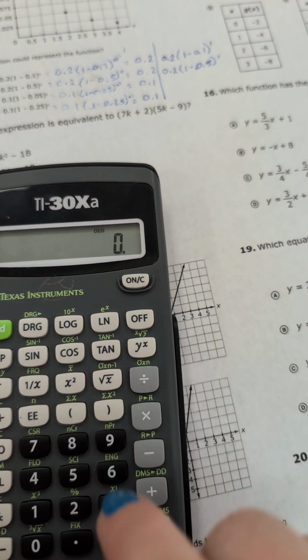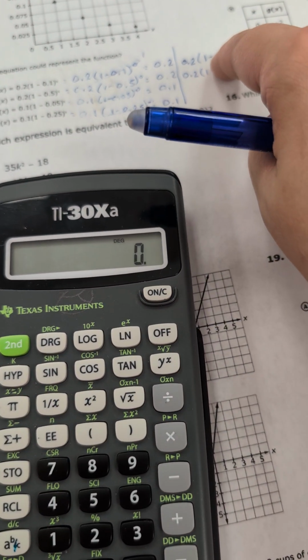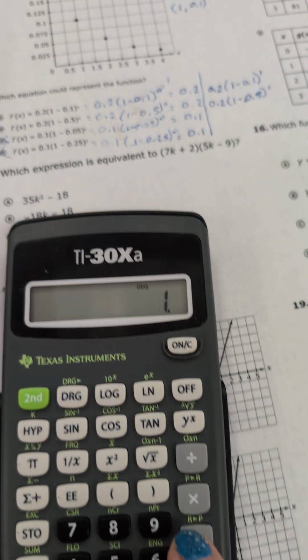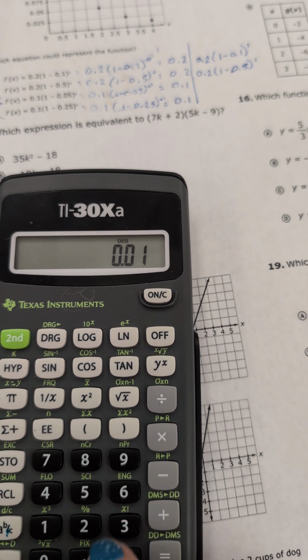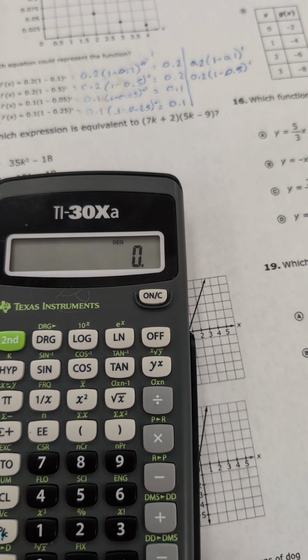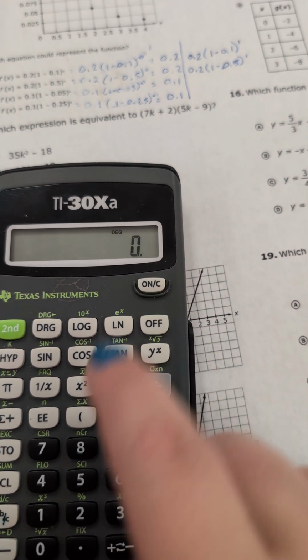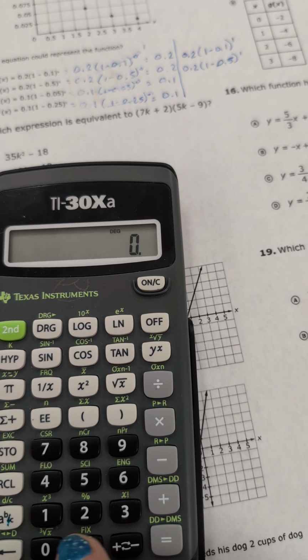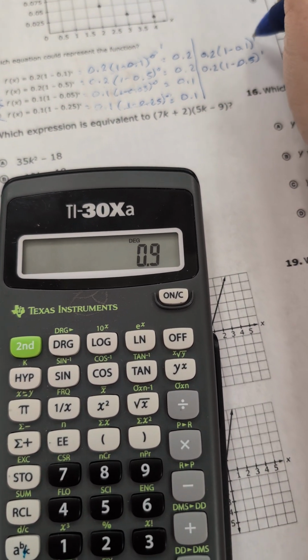All right, I could do that in my head. You probably want to use your calculator. So first you want to work in the parentheses, 1 minus 0.1, I'll eventually get it here, it's 0.9, okay, to the first power.